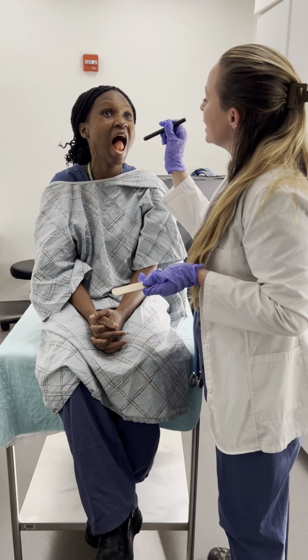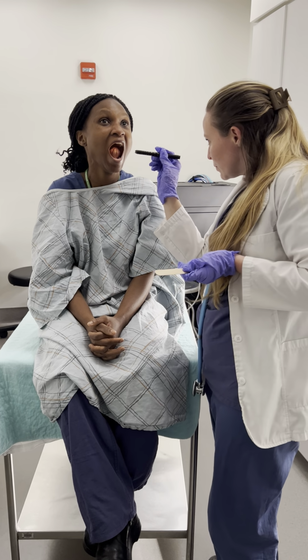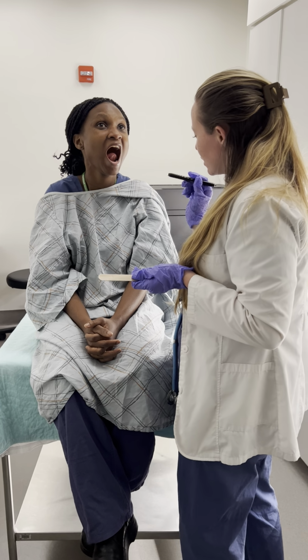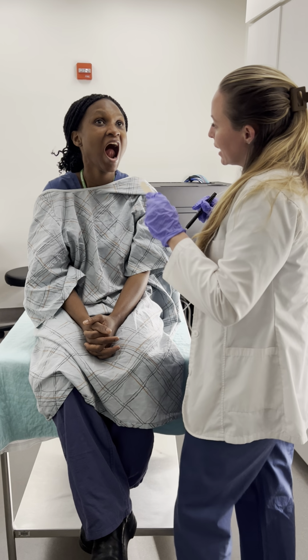Under the tongue, let me see. Pink and moist, no white patches. The buccal mucosa, also pink and moist, no white patches. There's good dentition. The gums look healthy. Can you please stick your tongue out?